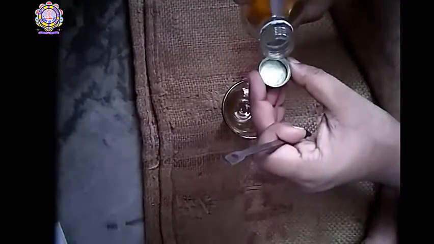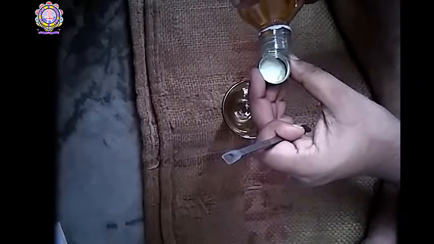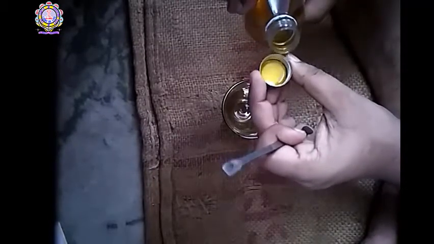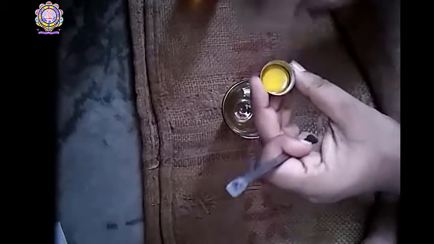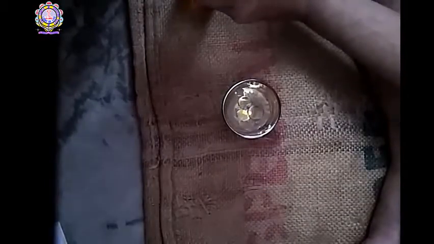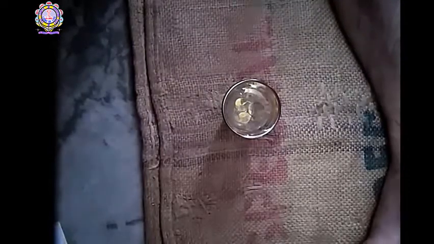Now we will put some oil in another glass. Now we will try to dissolve it.